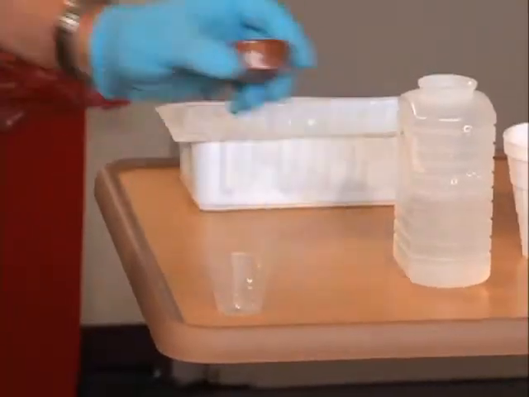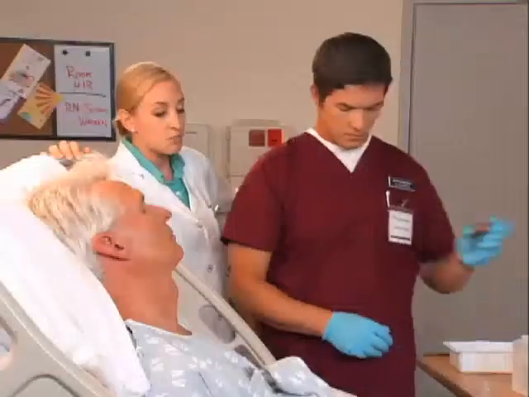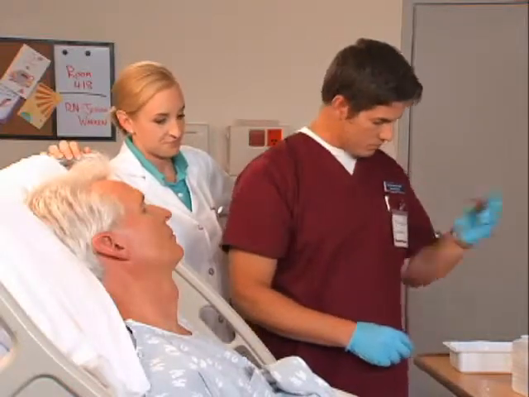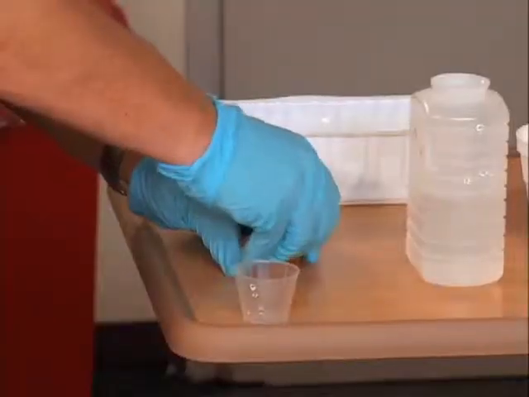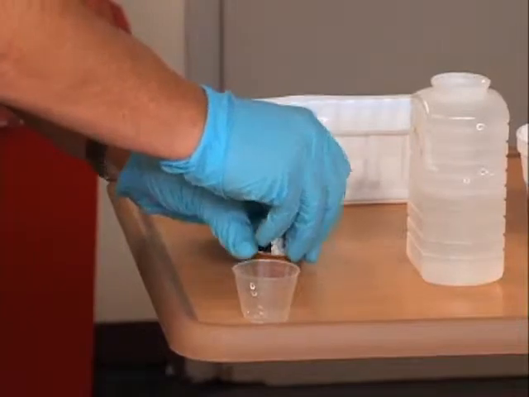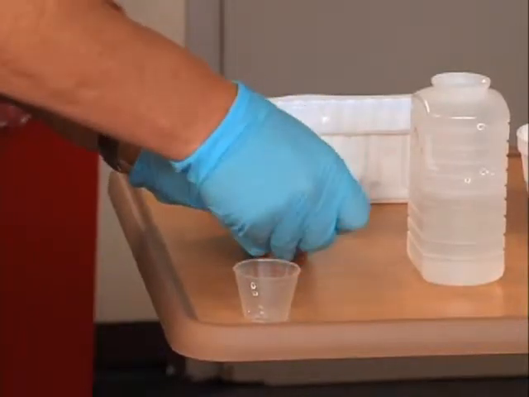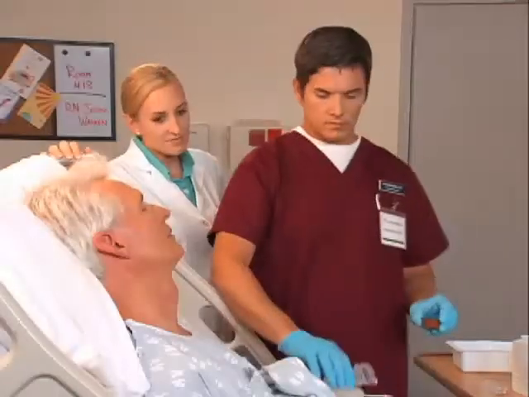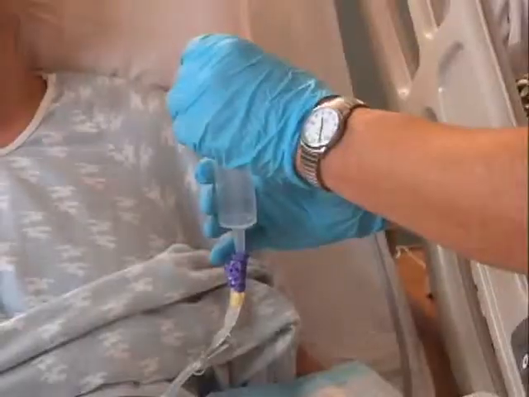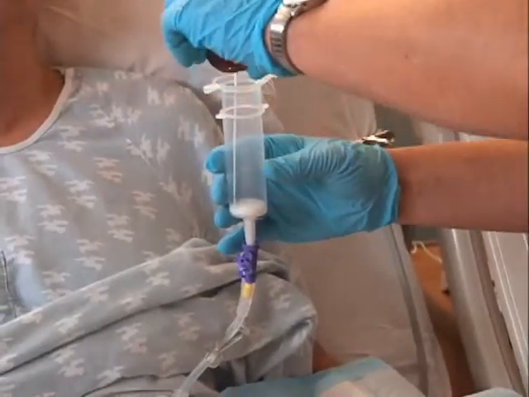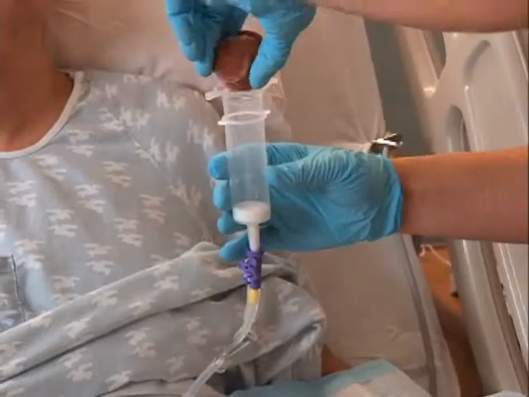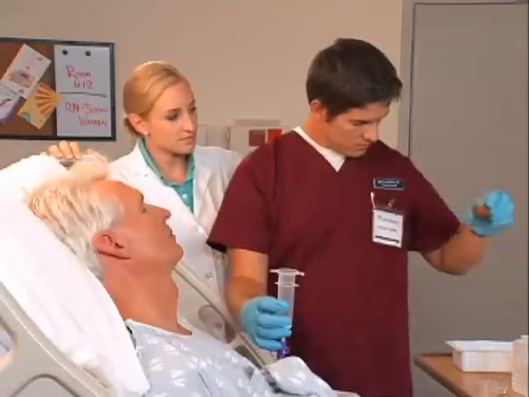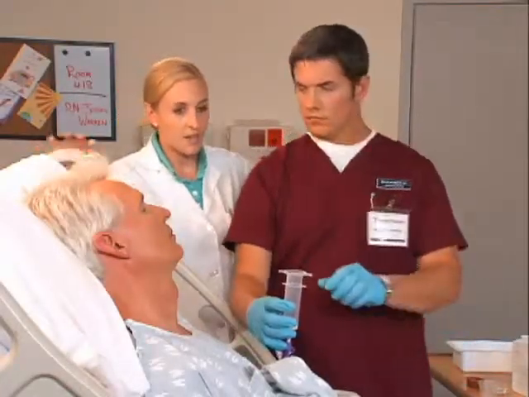and shake the famotidine, and you'll pour it into the syringe. All right.